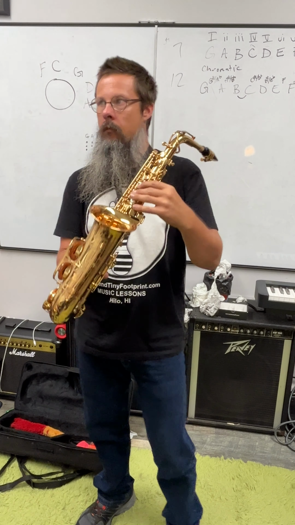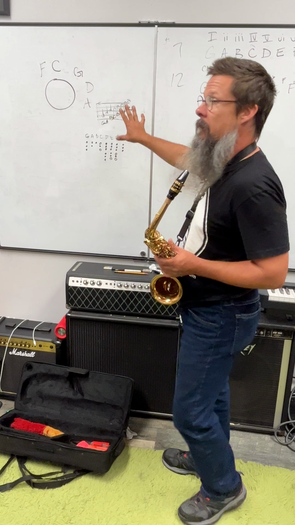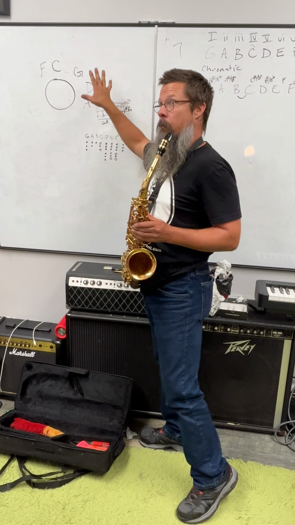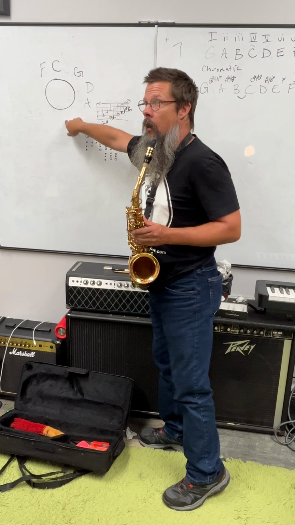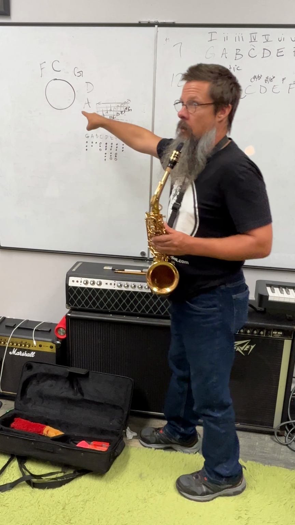What I want you to do is be able to see the basic fundamental principle behind these two concepts. What was this thing called? Diatonic, not chromatic. You know that there are two different scales, diatonic and chromatic.